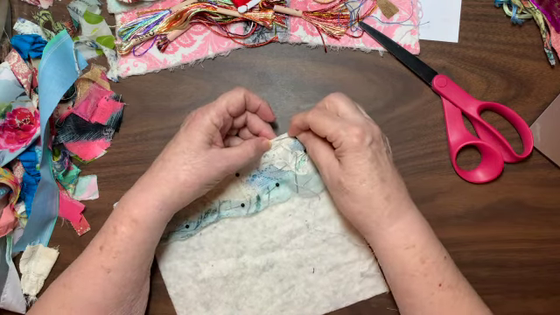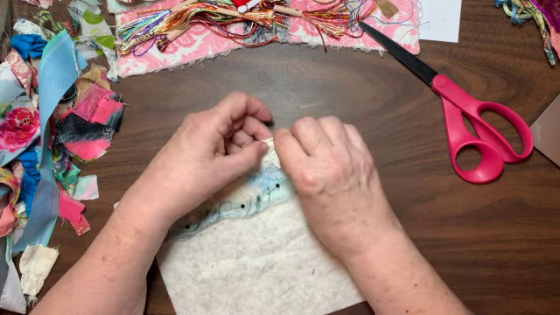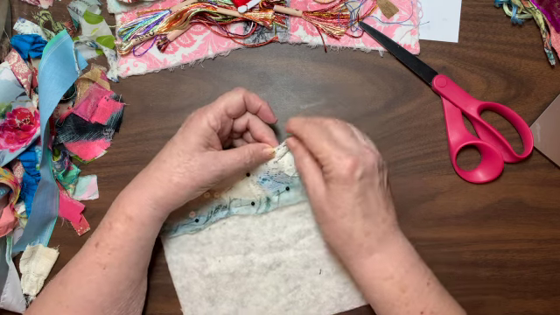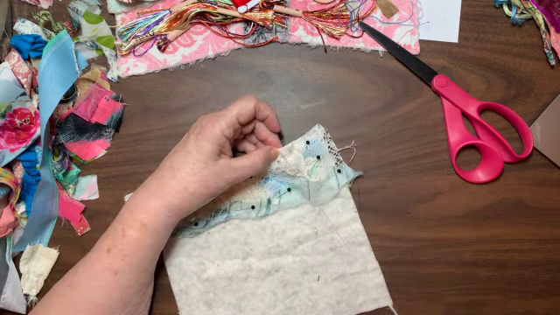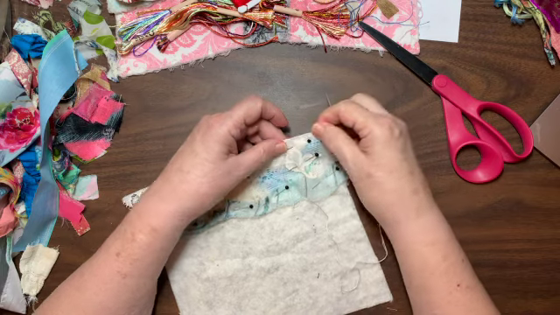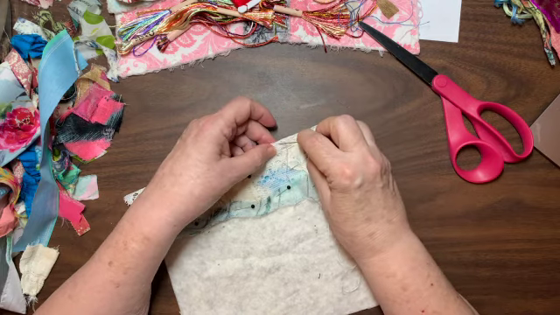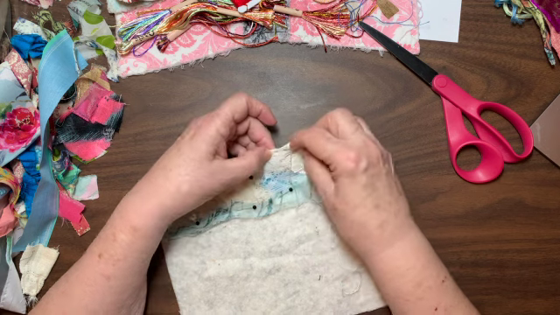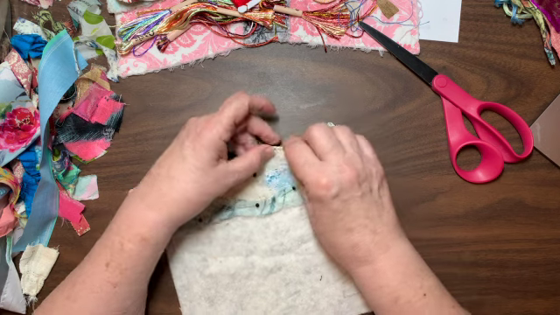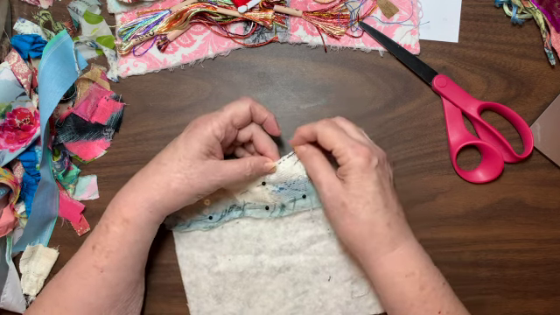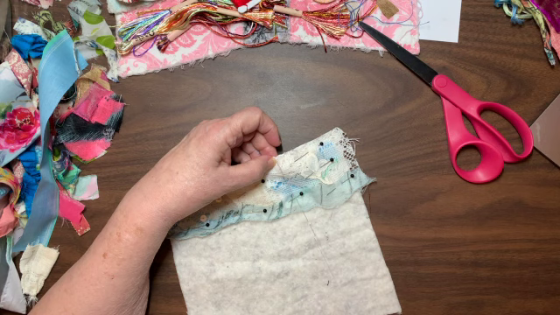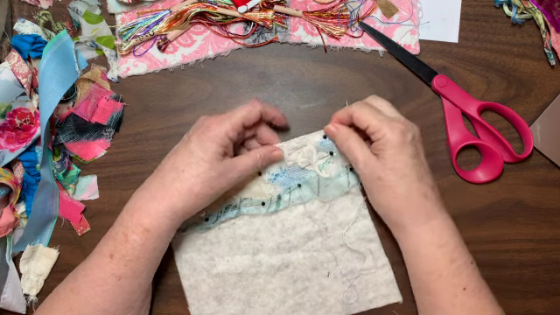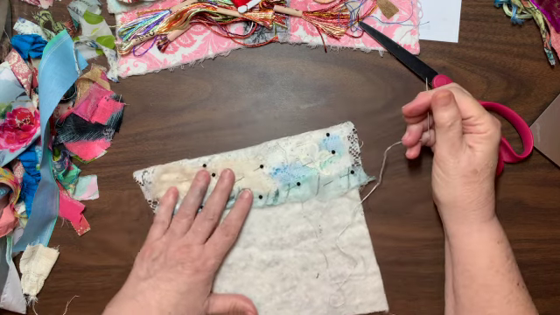And one thing about the lace that I use, the thread buries up in part of it, so it kind of helps to hide some of it. Not that I want it hidden, but I don't want the color or the stitching in the sky to take away from the collaging that I put together there, okay?